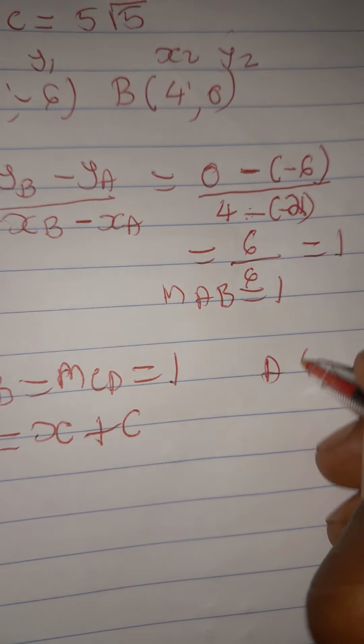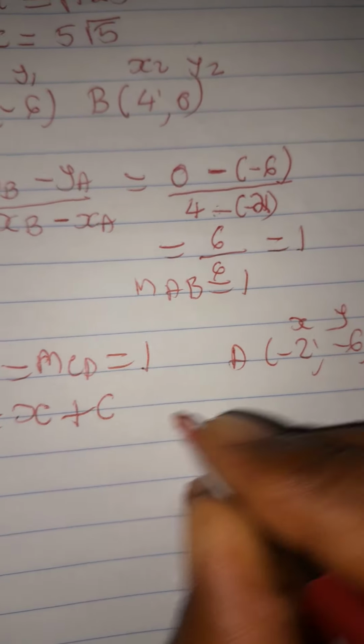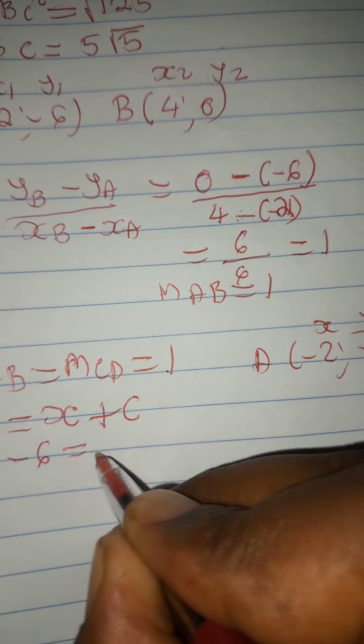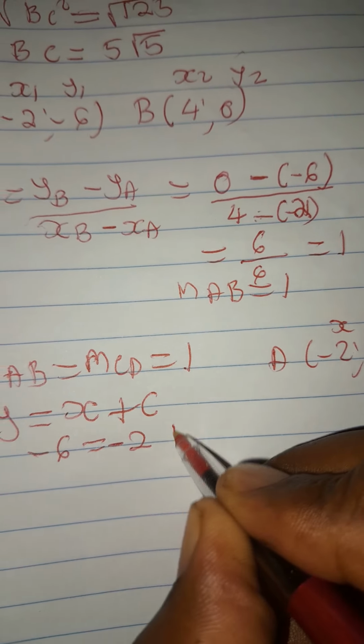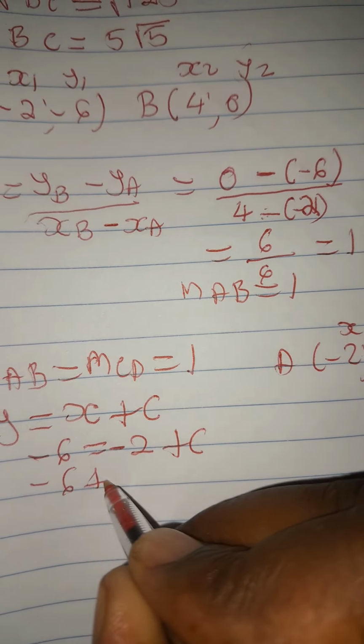Let's substitute with A. A is negative 2 and negative 6. So this is x and this is y, meaning that where there is y, I shall replace with negative 6. Where there is x, I shall replace with negative 2 plus c there. Therefore, let's take negative 2 to the other side.